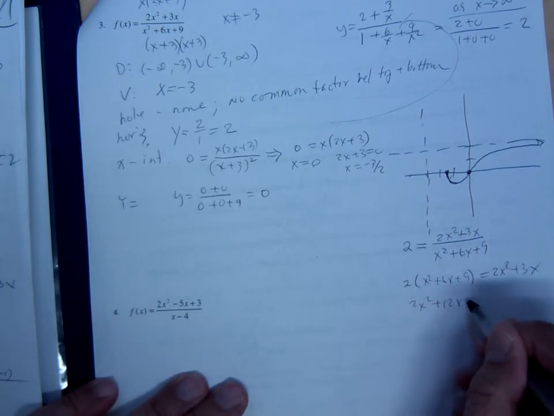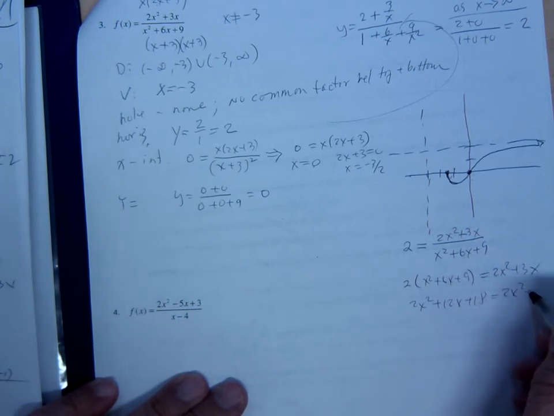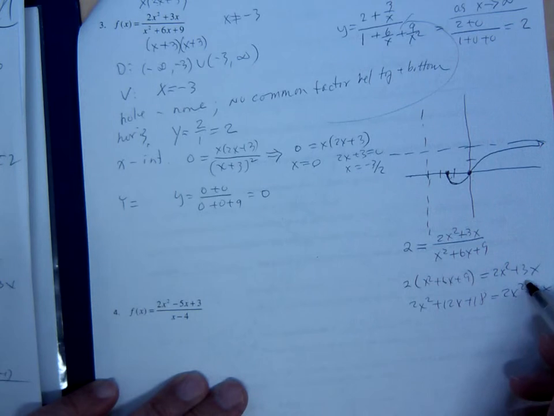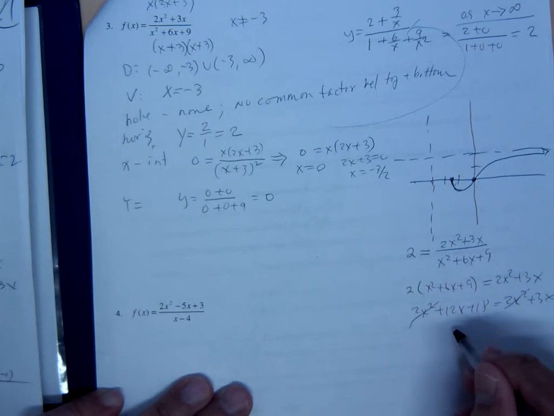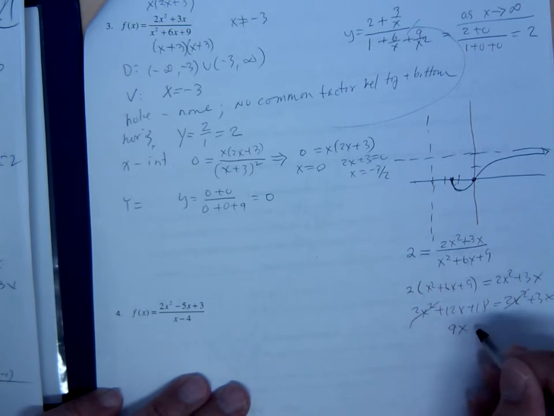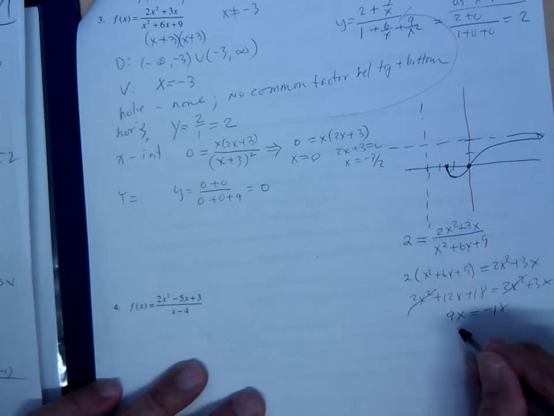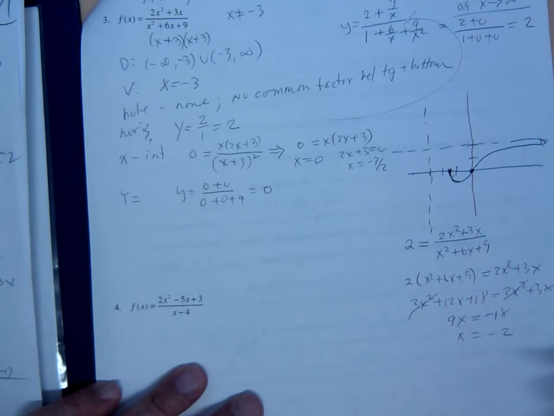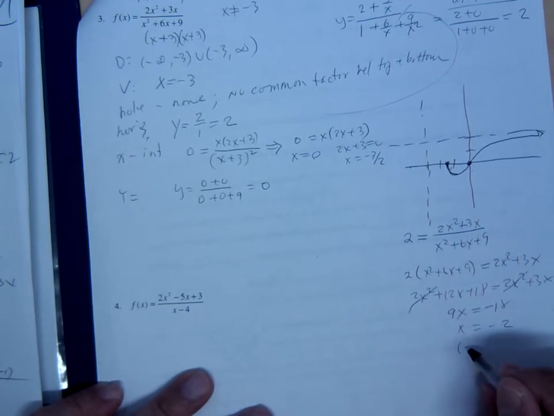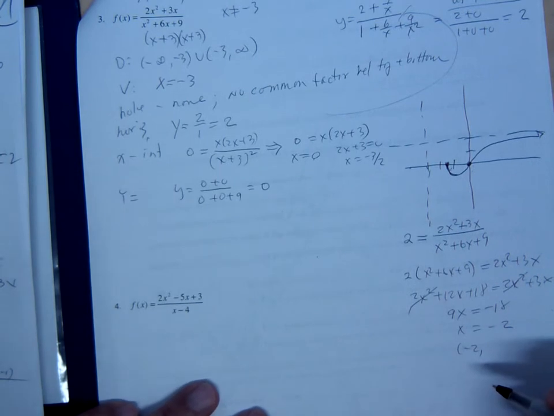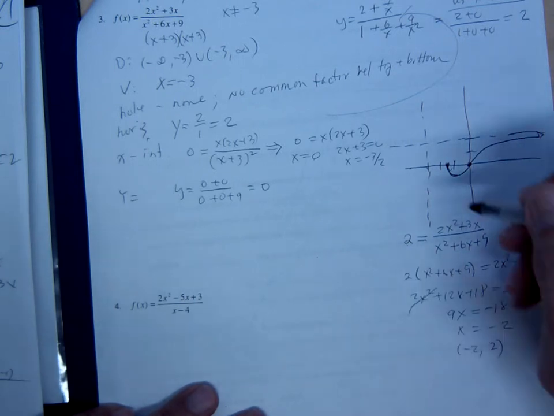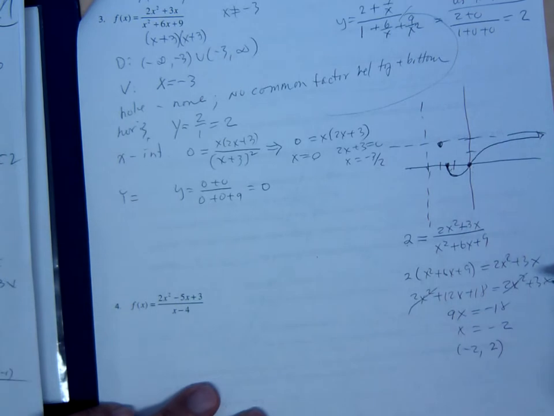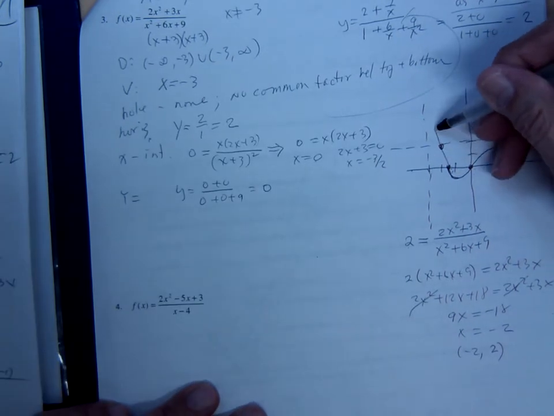12x plus 18 equals 2x squared plus 3x. And when you subtract, that is gone. Let's put all the variable x on one side. That will give you 9x equals negative 18, and x equals negative 2. It crosses when x is negative 2. So when x is negative 2, what is the y value? The y value obviously is 2 because y is 2. So therefore it crosses right here. That's where it crosses, and with that in mind, you will go that direction.